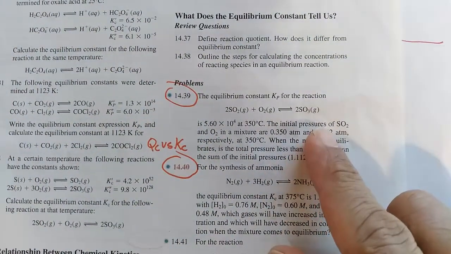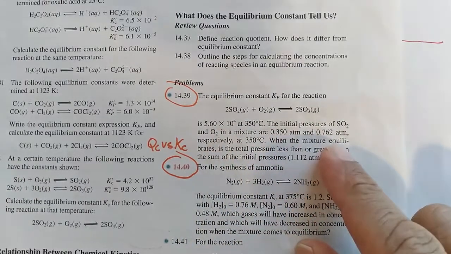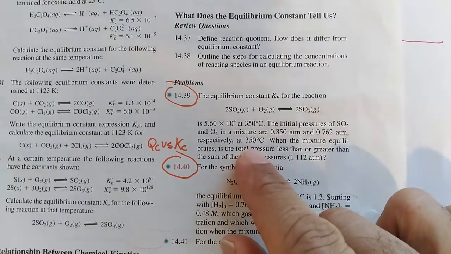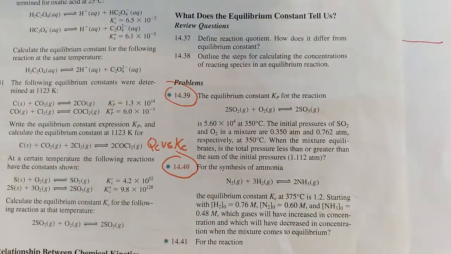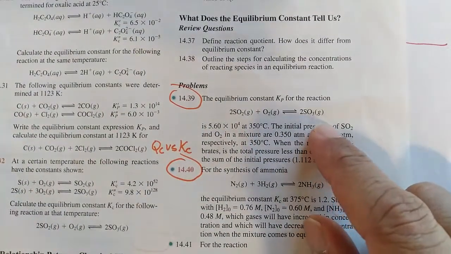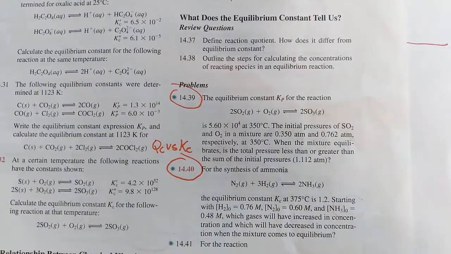So the initial pressures of the SO2 and O2 are 0.350 atmospheres and 0.762 atmospheres. We quote the equilibrium constant at a specific temperature. So at a different temperature, we will have a different value of K. And products over reactants is the equilibrium constant, each raised to the stoichiometric coefficient.